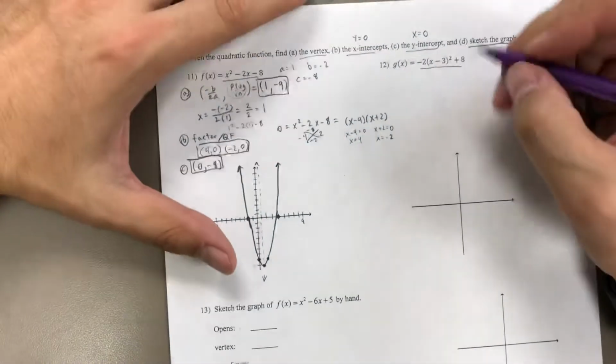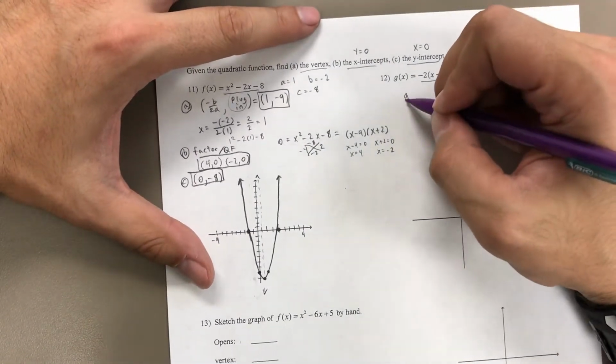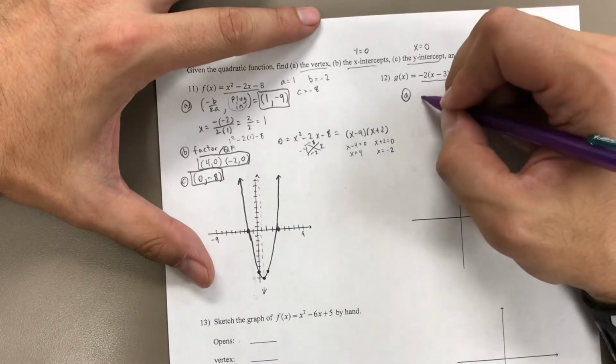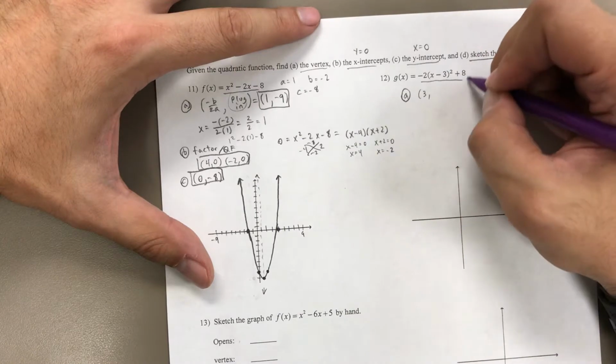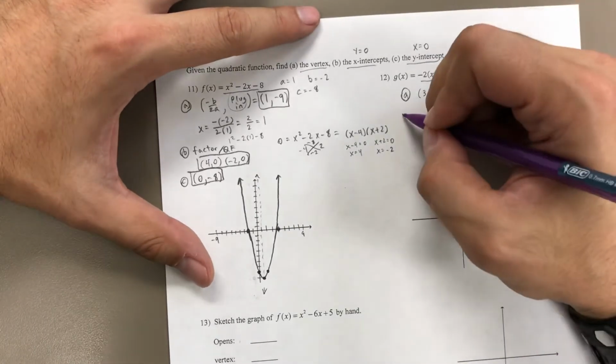Okay, so we can speed up the process here now that we're in vertex form, because the vertex is really easy to find. It's just the opposite of the number that's adding or subtracting in the parentheses. So in this case, it's a +3. And then the number that's adding or subtracting outside the parentheses. So in this case, it's a +8.